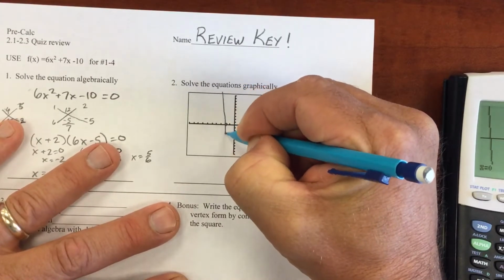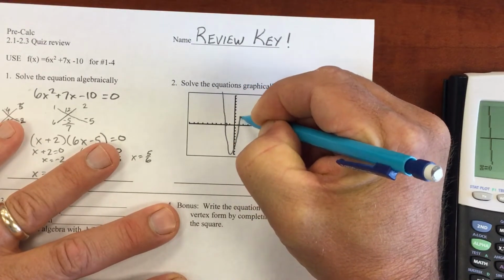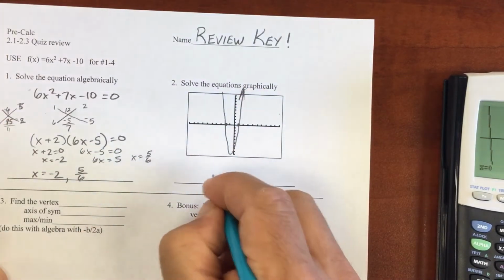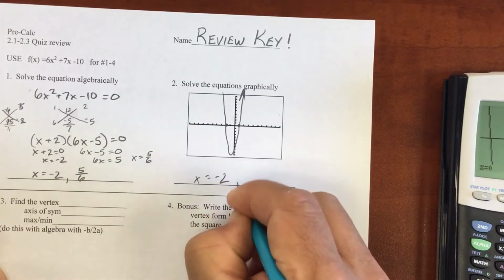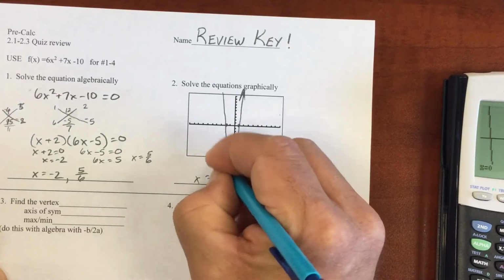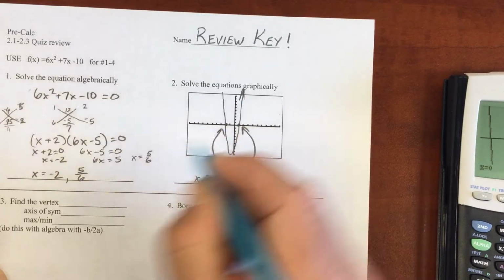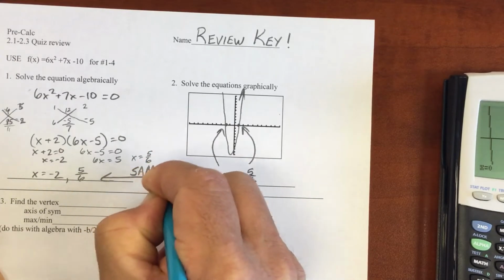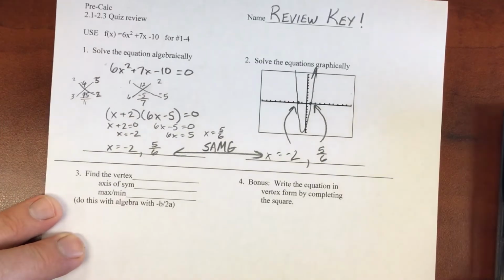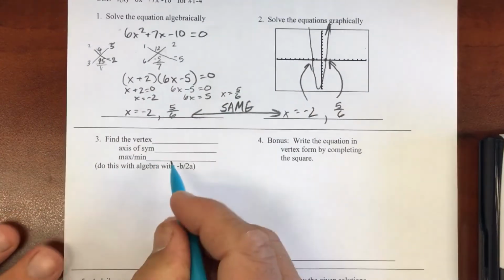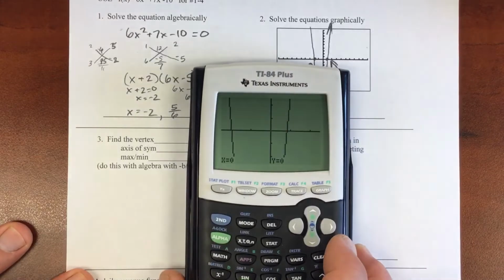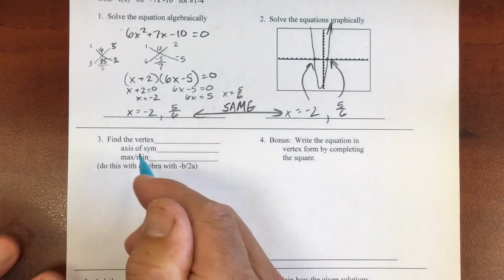Solve it graphically is literally look at the picture. It's supposed to cross about 5/6 and go like this. And I got it. Same. Yay, those two are the same. All right, find the vertex, all that stuff. Well, I do have it on my graphing calculator already, but I'm gonna do this stuff algebraically.